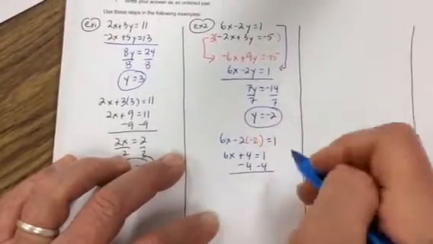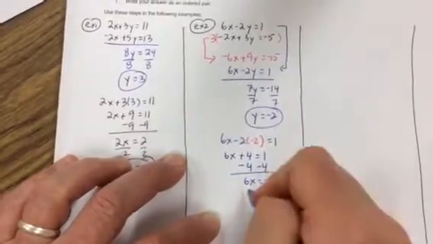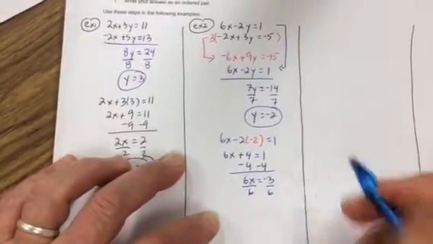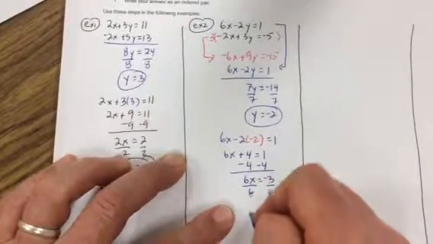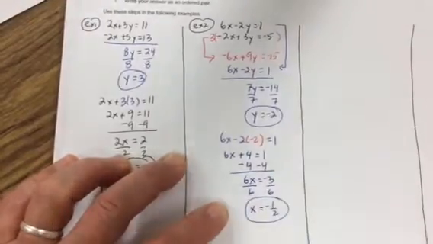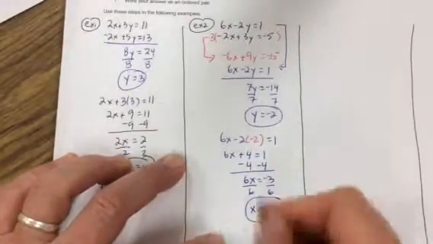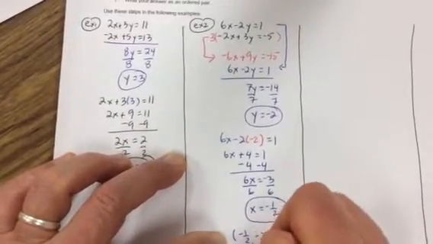Subtract 4 from each side. 6x equals negative 3. Divide by 6. The 6 divides out on this side, so we get x equals negative 1/2. Final step is to write that as an ordered pair. So the ordered pair is (negative 1/2, negative 2).